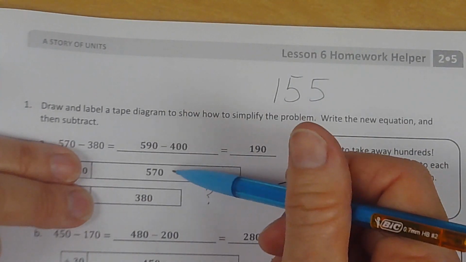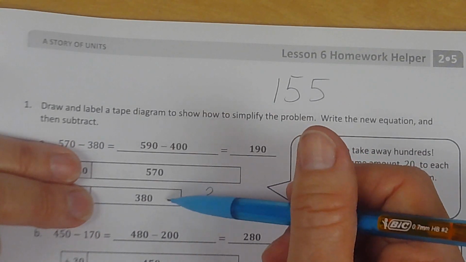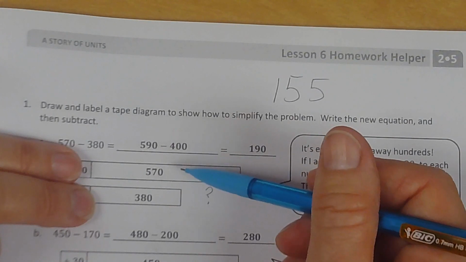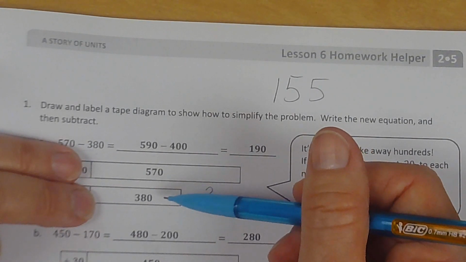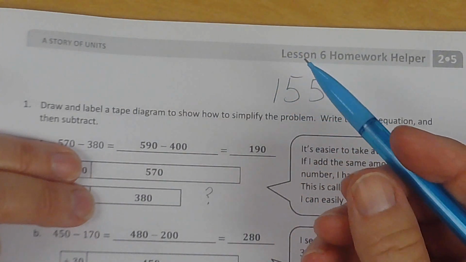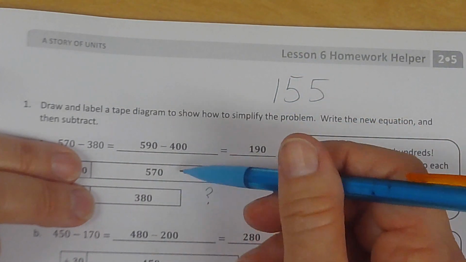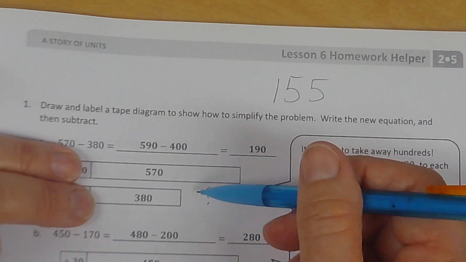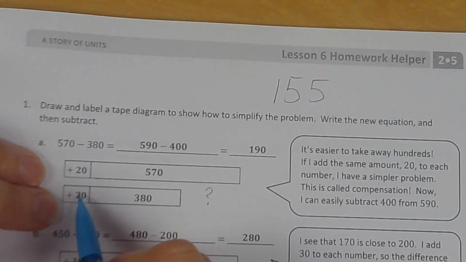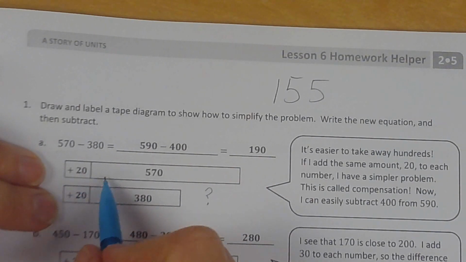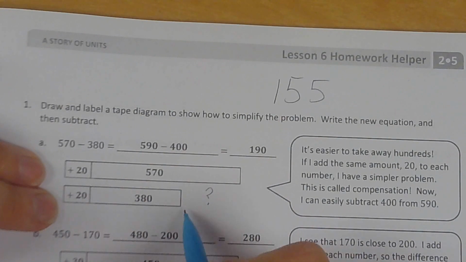This could be I had 570 and I sold 380. This could be how much more is 570 or how much less is 380. Those are both subtraction problems. So when I am subtracting these, I am looking for a missing part. As long as I do the same thing to these numbers, then this part here doesn't change.